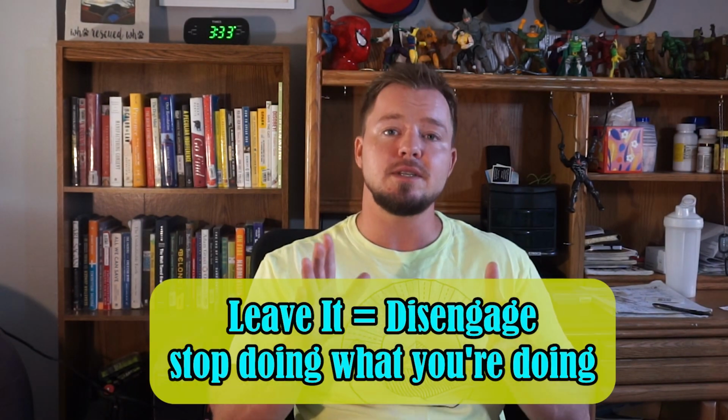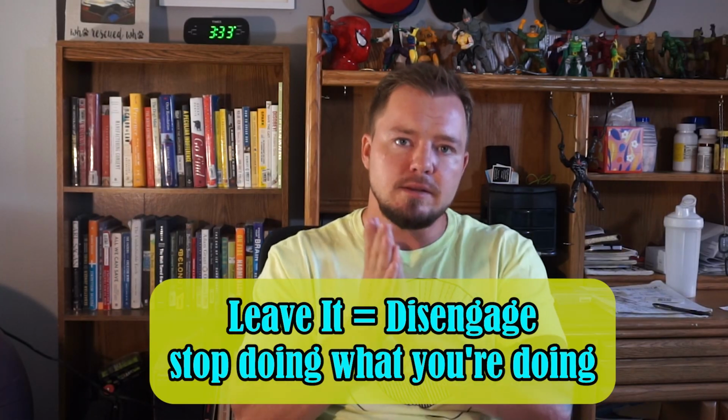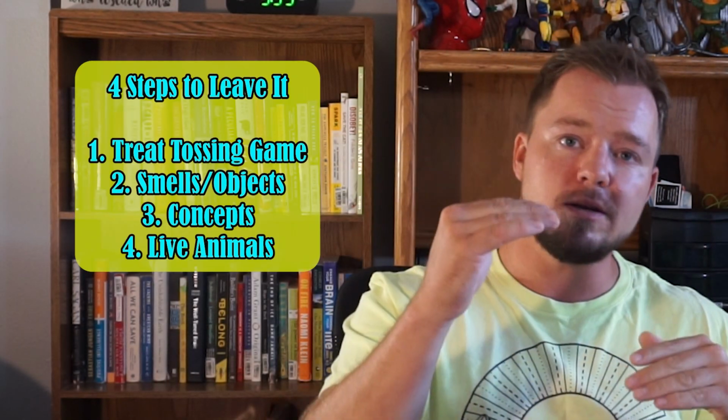The concept of disengage is rather abstract and difficult for a dog to understand. Therefore, you need to teach it in easily comprehensible steps, starting with a treat tossing game, then smells and inanimate objects, then concepts and live animals. If I start using leave it for live animals before they accomplish the treat tossing game and smells and inanimate objects and concepts, it's like skipping from middle school football to playing college football.